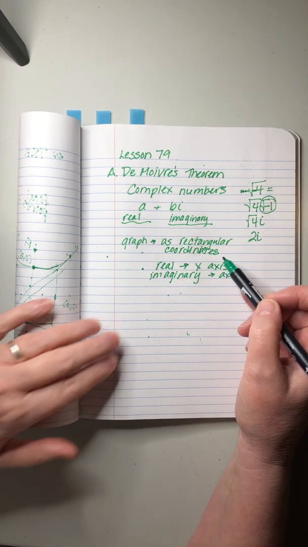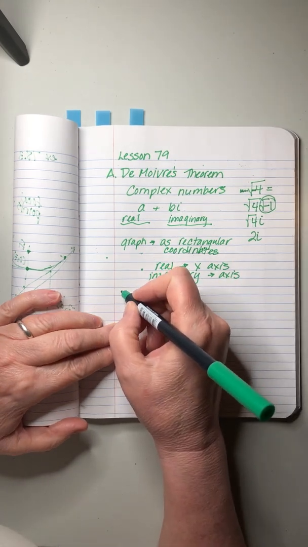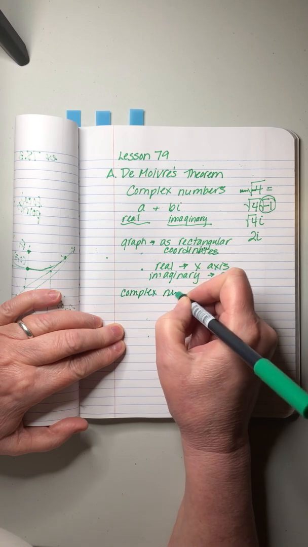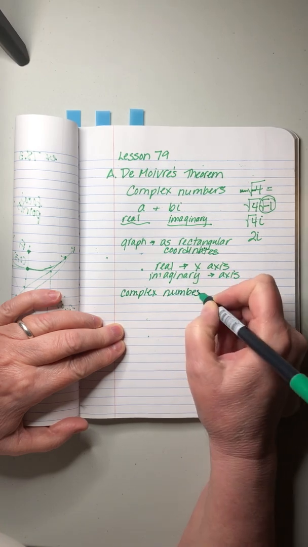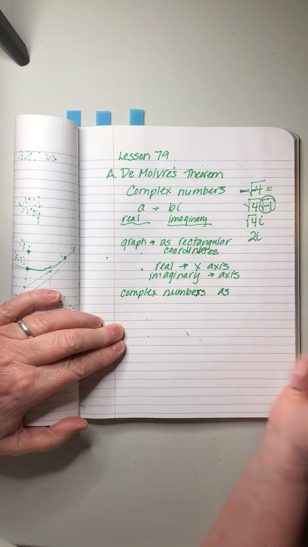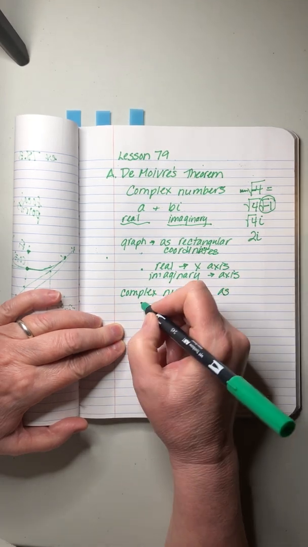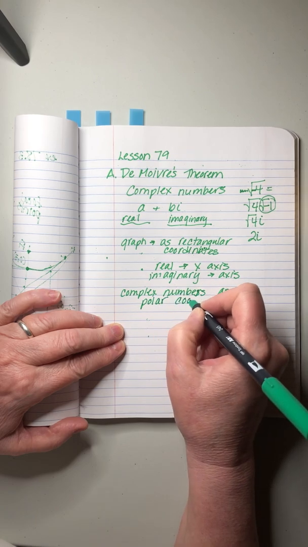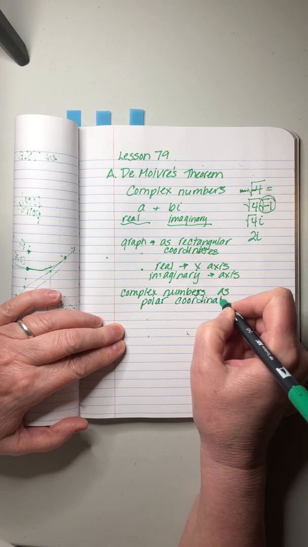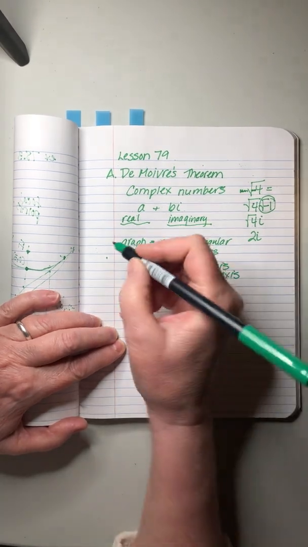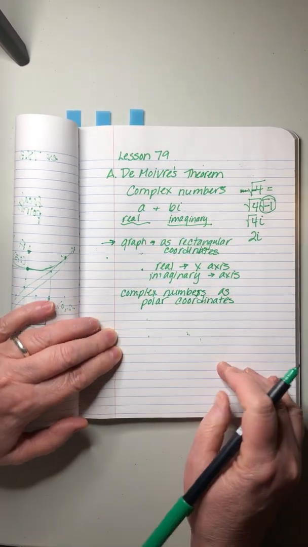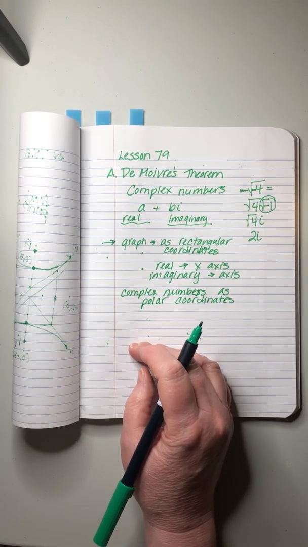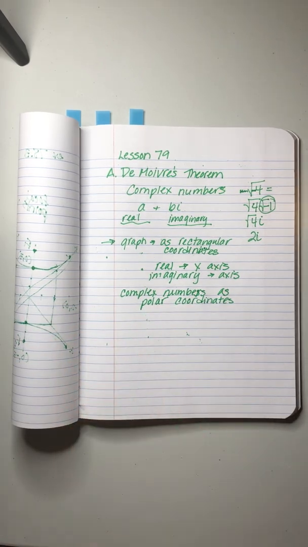But we learned that we can also have complex numbers as polar coordinates. Okay, so we can graph them as rectangular coordinates, but just as with regular numbers, we can move between rectangular coordinates and polar coordinates.